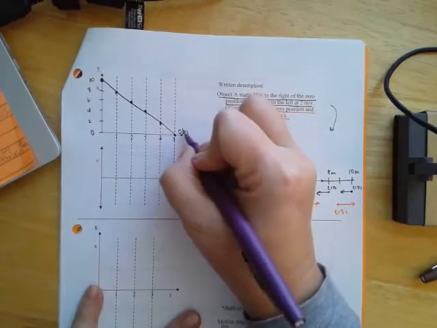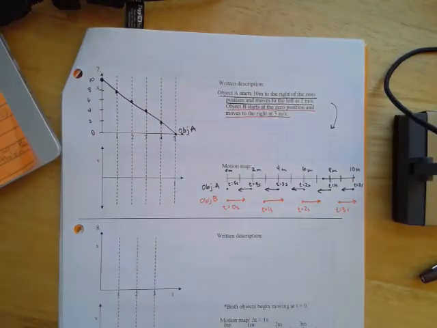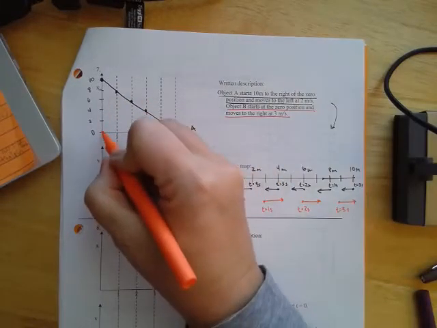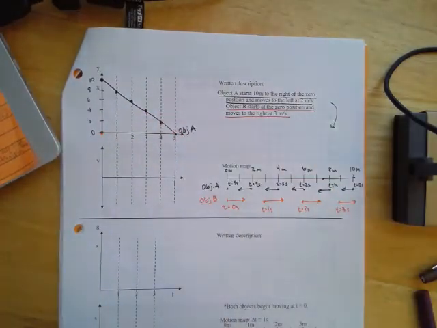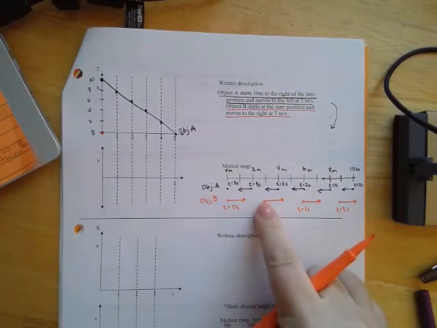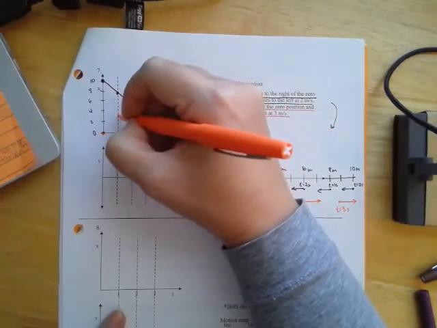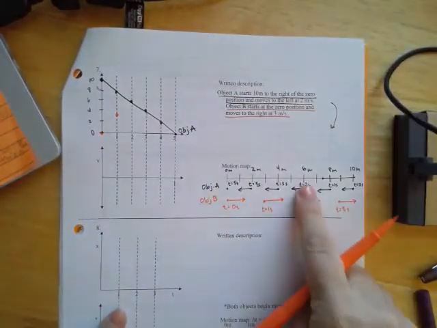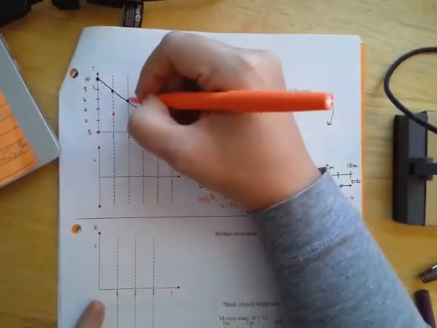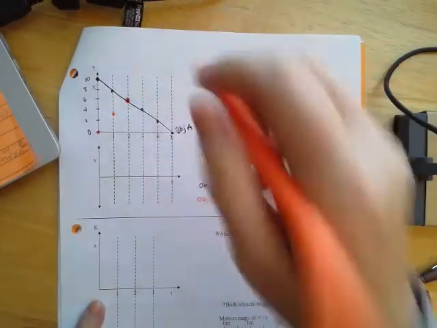I'm going to label it down here, object A, so it's extra clear. Object B is moving the other way. I'm going to start at 0. At 1 second, I'm at 3 meters for object B. So I'm going to estimate where the 3 meters should be. At 2 seconds, it's 6 meters. So that's where it looks like they intersect.